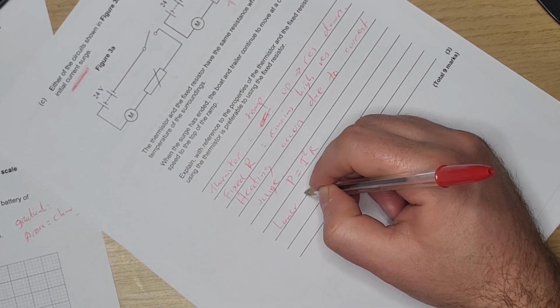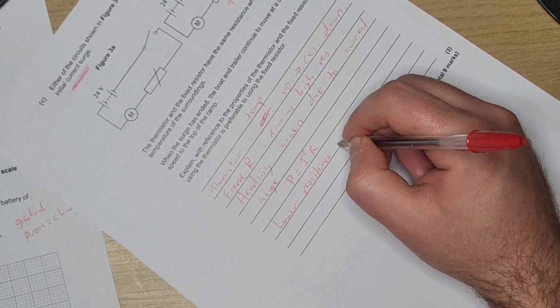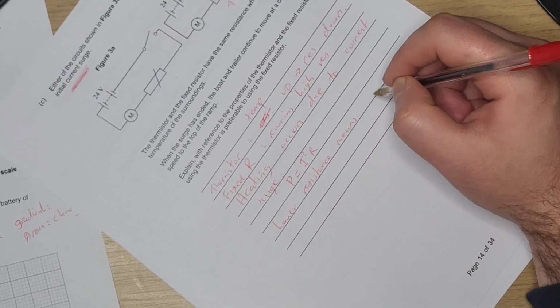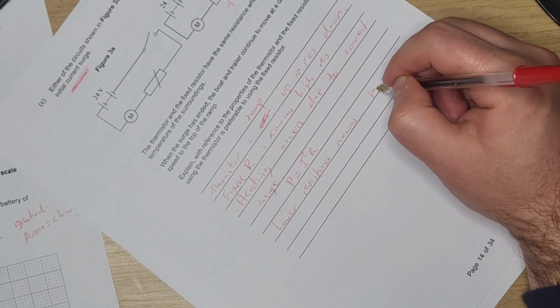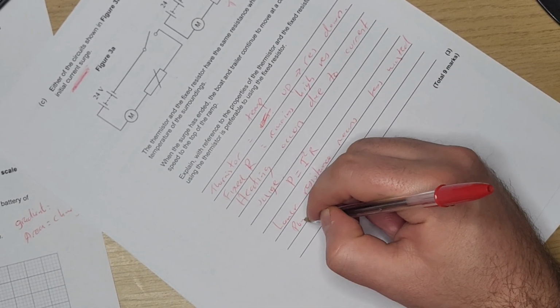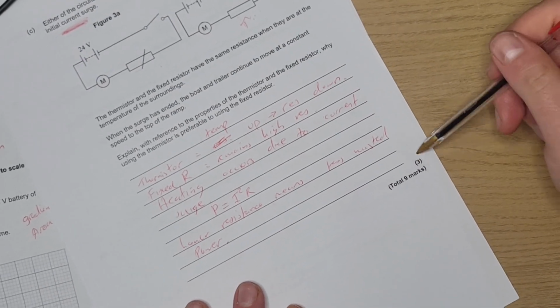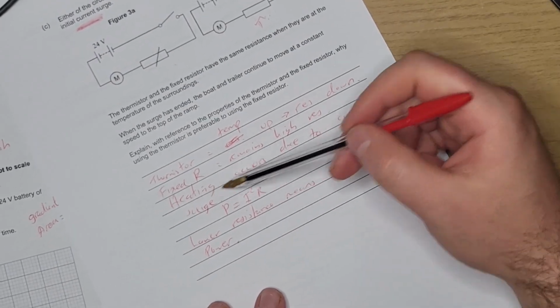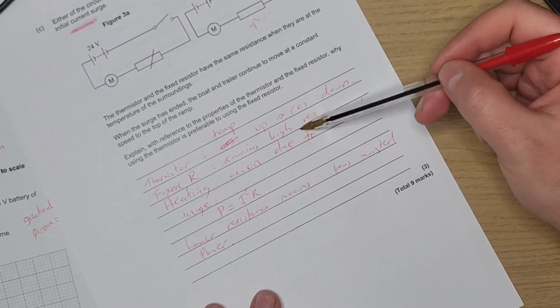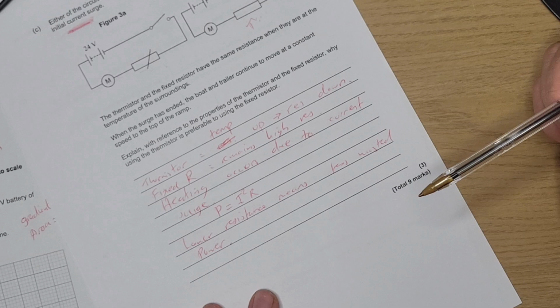Don't forget to tie your points together, okay? Low resistance, therefore, means less wasted power. Okay, so make sure you go on to the next, to next, to next. Okay, so that's 3 marks. One's going to be for saying that heating occurs, one's going to be for explaining the difference between the two, and one's going to be telling you the benefit of what that difference could bring.